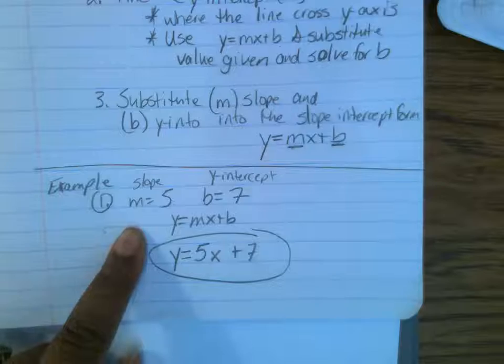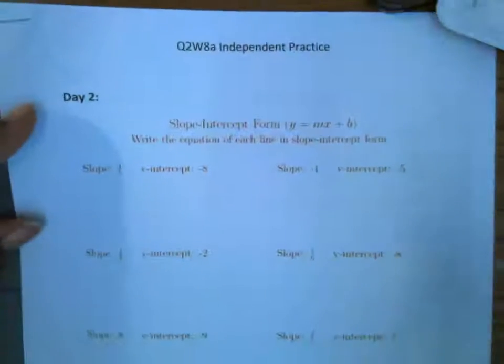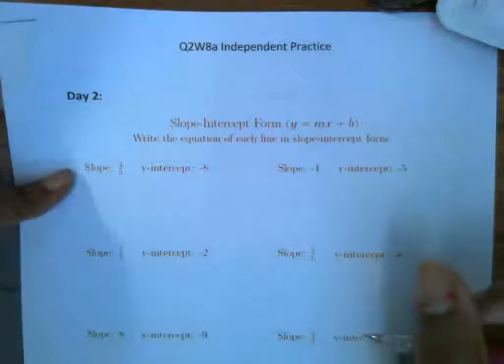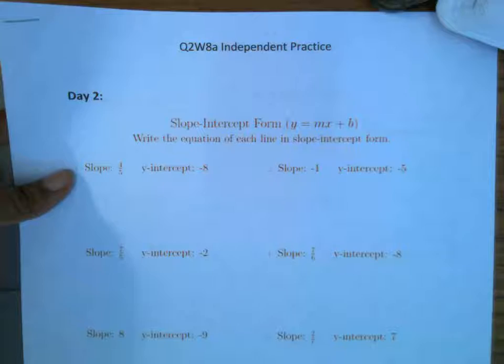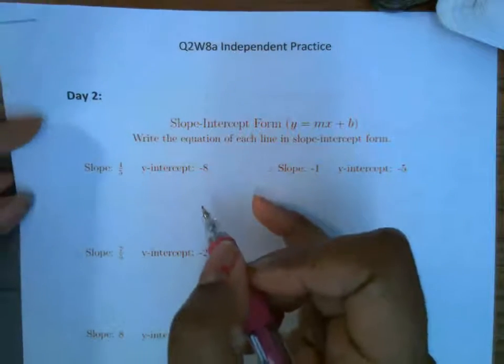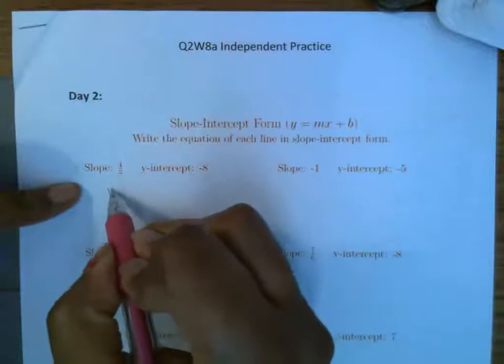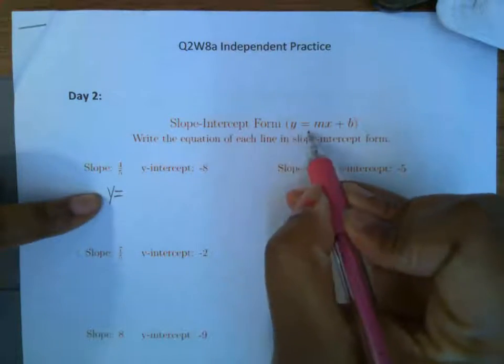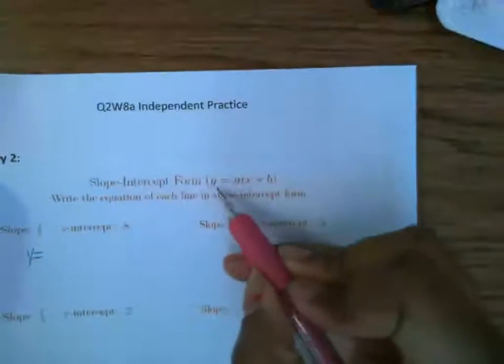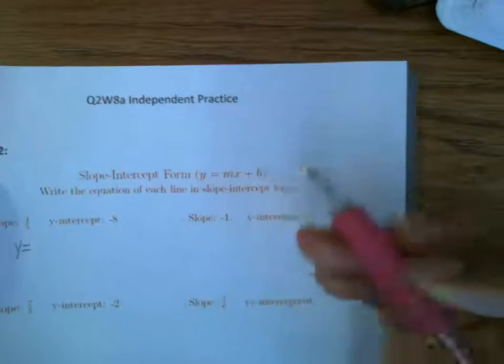Okay. All right, so now let's go to the independent practice problems. We can do those. Okay. All right. So here, when you are doing the independent practice problems, in order to show your work, what you do here is you write the slope-intercept form, which is this right here, y equals mx plus b.